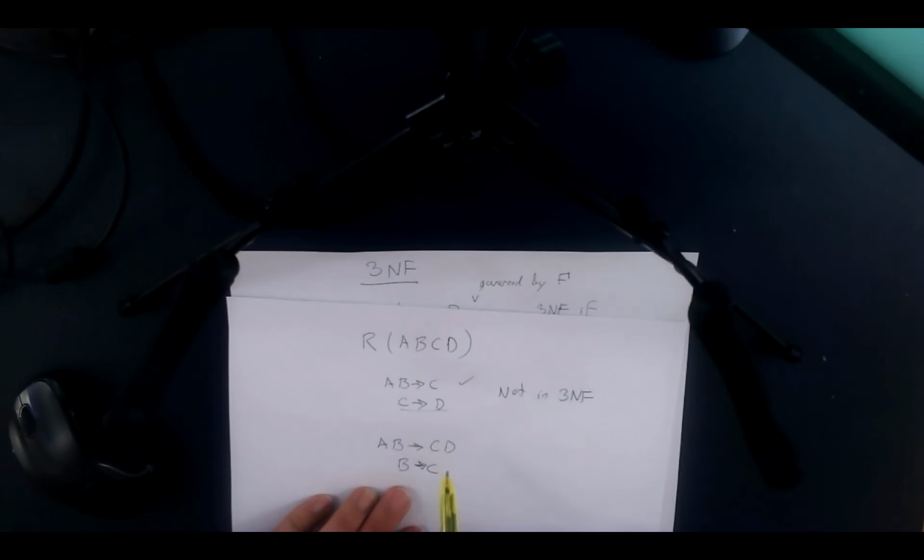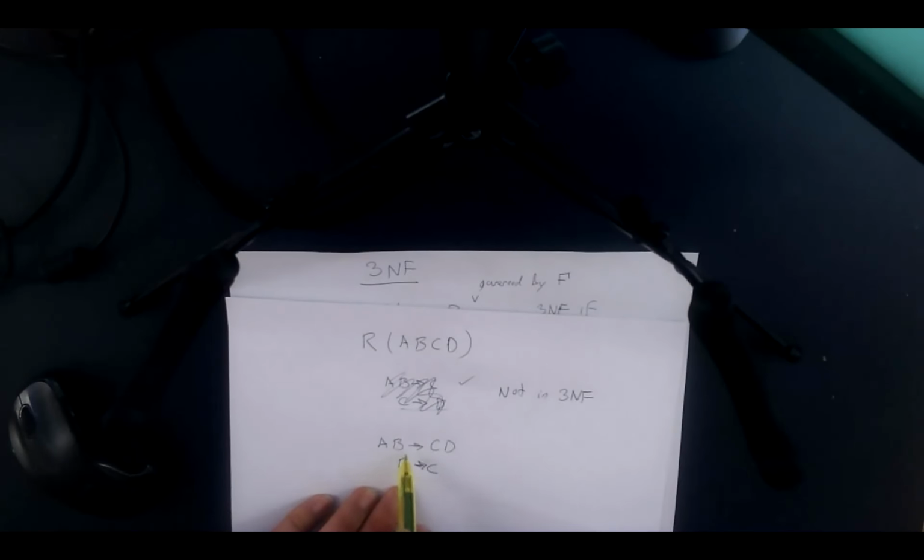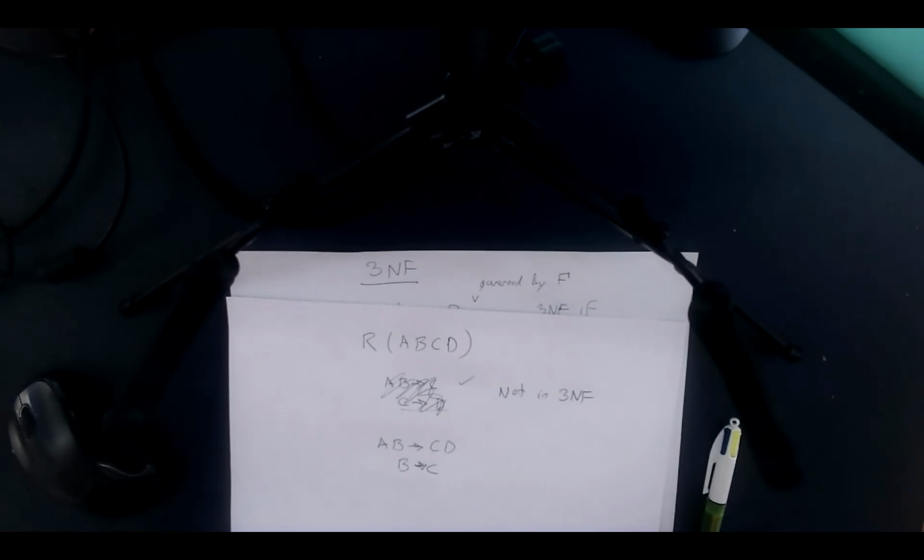Is this one here in 3NF? Is AB a superkey? All right, so these are done. Good. So it is not, and the reason why it's not is because C is not prime. Okay.